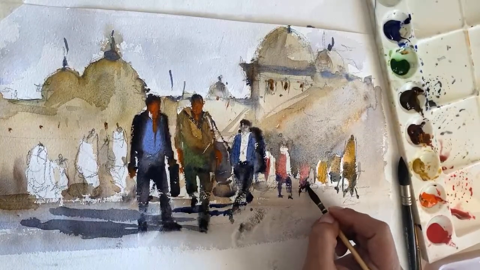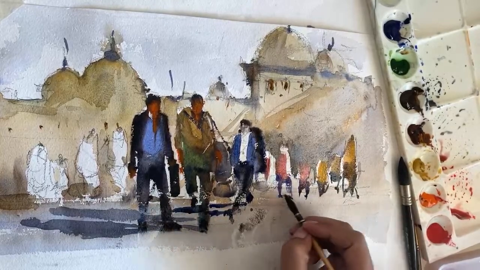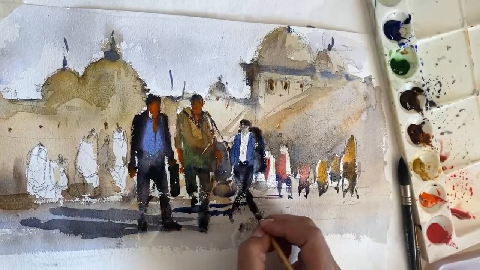And these are basically the legs and all that. That's the kind of representation.